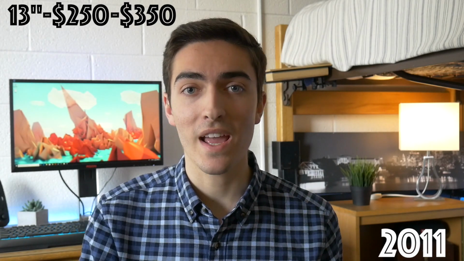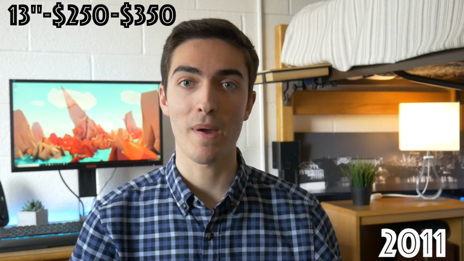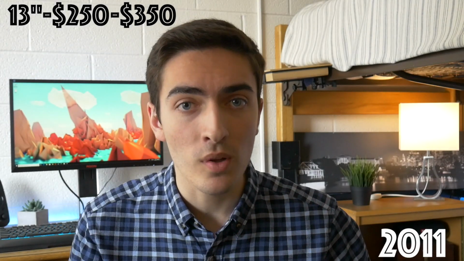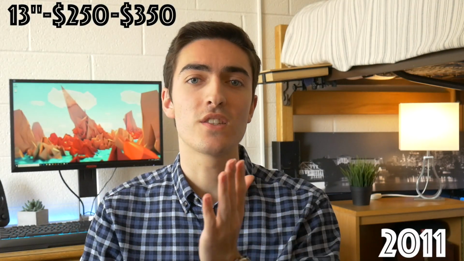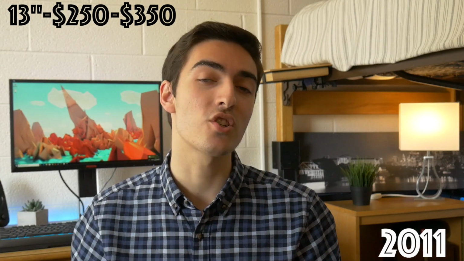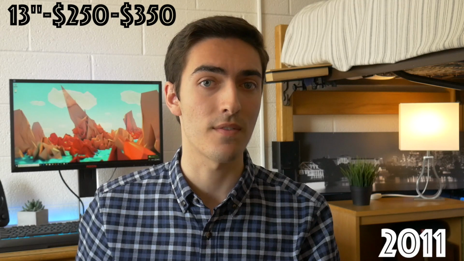So, starting with the 13-inch, I personally think that these are the best budget MacBook Pros because you have the extra power of running Core i5 and i7 processors, which are much better than the Core 2 Duos in the 2010 and 2009 models, and also they're more modern and they will likely be supported for longer in macOS. Despite all of this, the 13 inches are still relatively affordable. I would pay about $250 to $350. You can push that to $400-ish if you've got SSDs and Core i7 models.